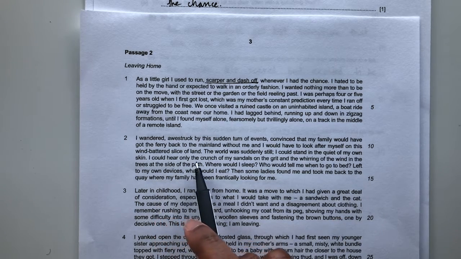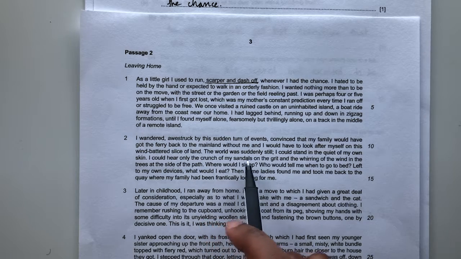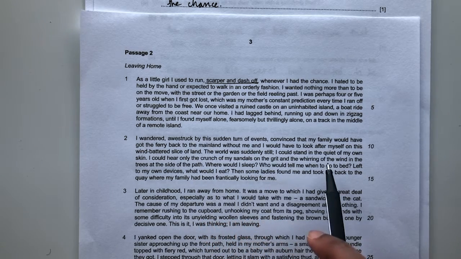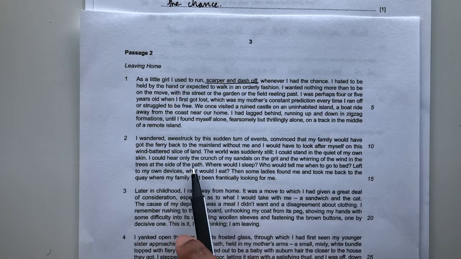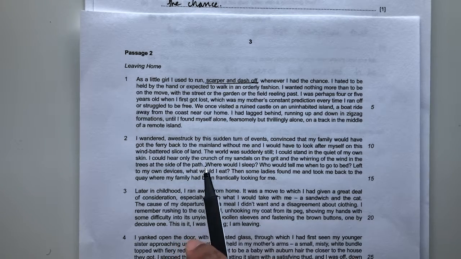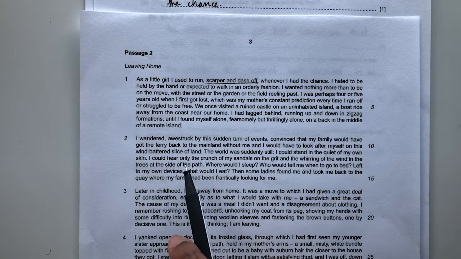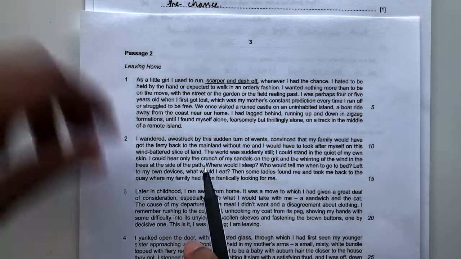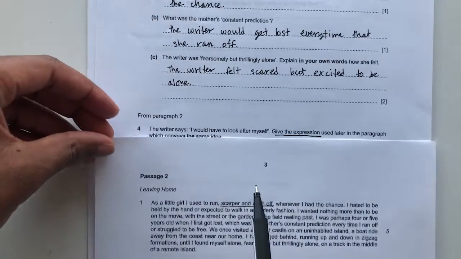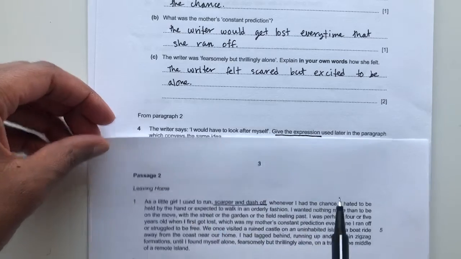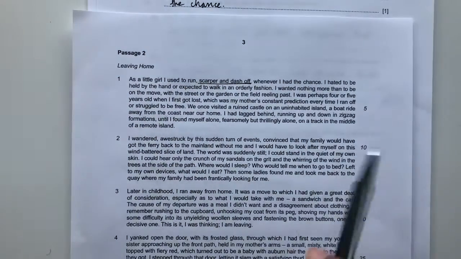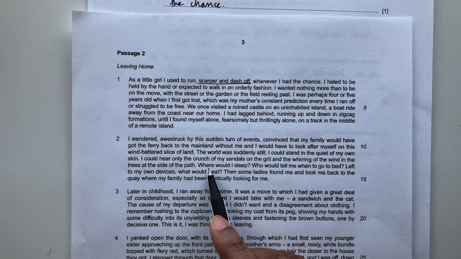I could hear only the crunch of my sandals on the grit and the whirring of the wind in the trees at the side of the path. So right now, just reading, I didn't get any feeling that some words are directly related to this expression, "I would have to look after myself." So I don't think that we found it yet. Okay. So we keep going.